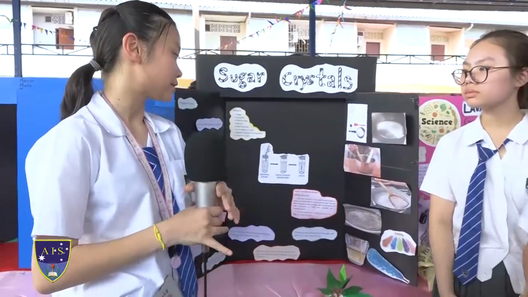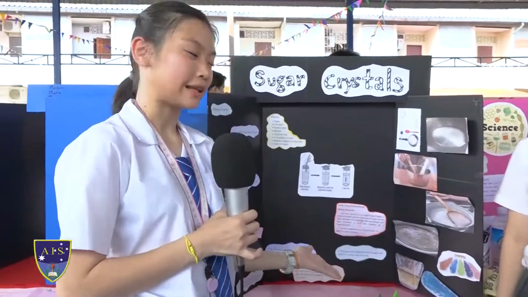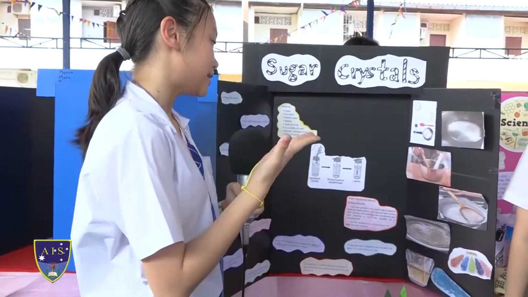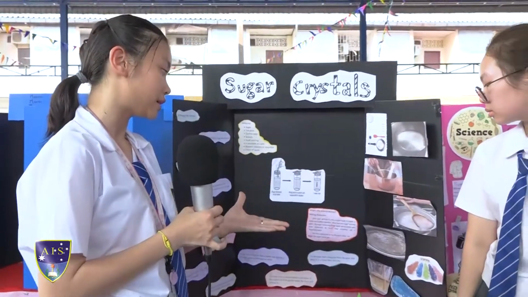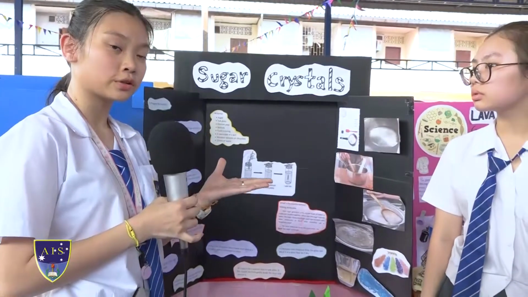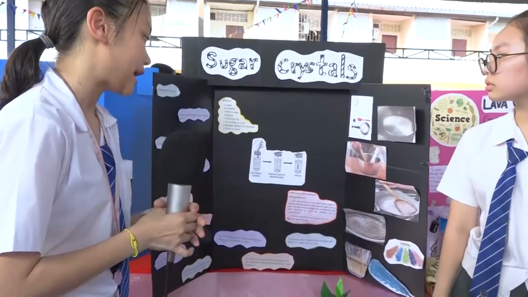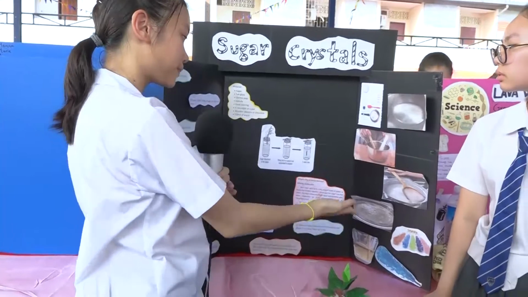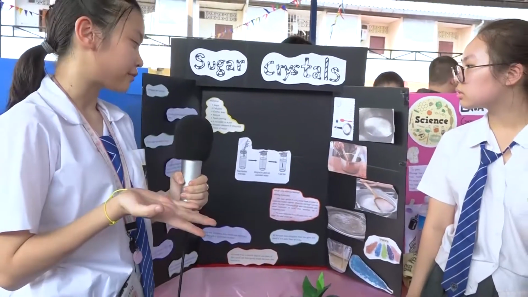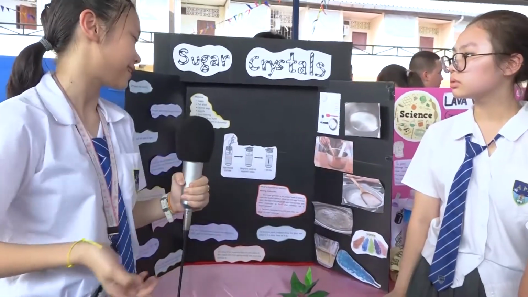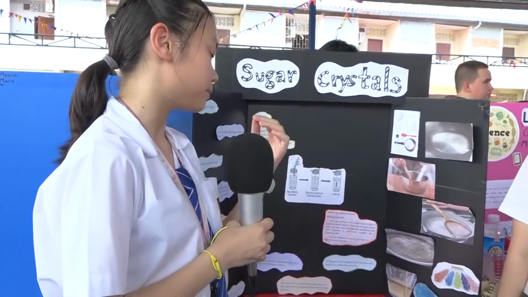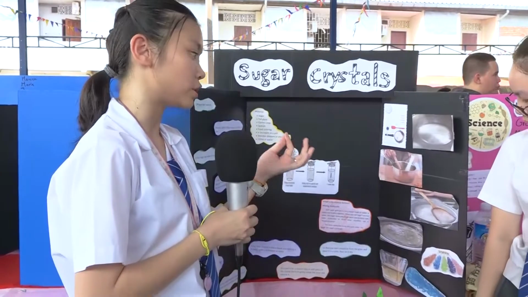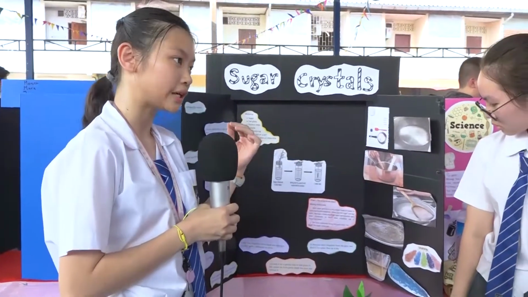And I will talk about the science behind it. So the molecules bond together when you mix the sugar with the hot water. The sugar molecules break apart and they combine with the water. And the scientific name of it is supersaturated. So the more the molecules bond together, the more crystal sugar we get.